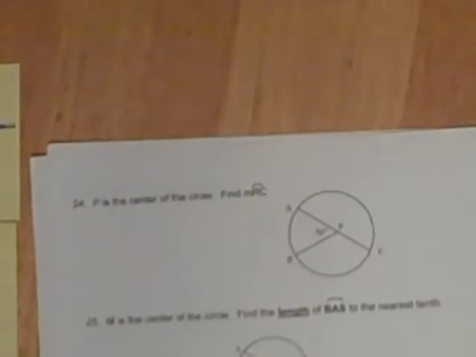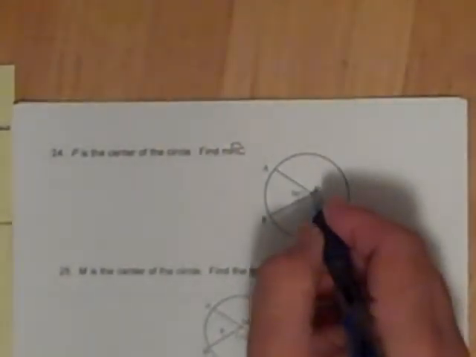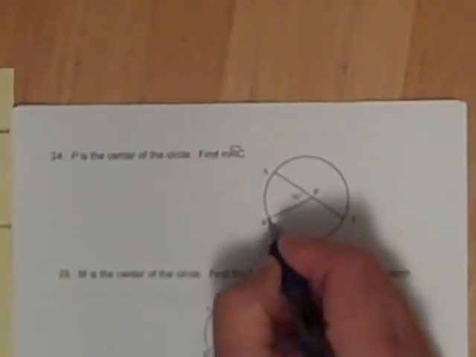Number 23. Number 24. P is the center of the circle. Find the measure of arc RC. Okay, well, P is the center of the circle, and we're looking for this arc out here.